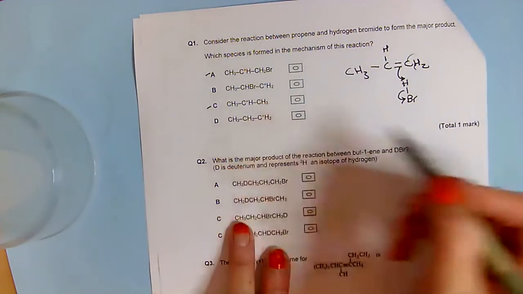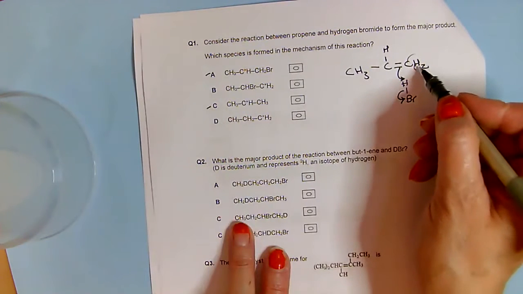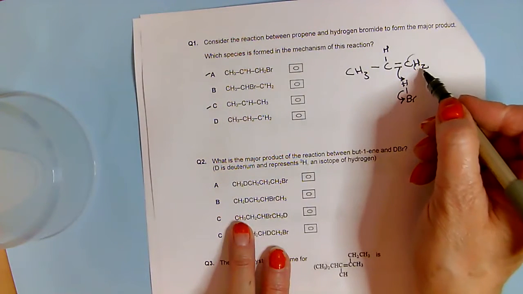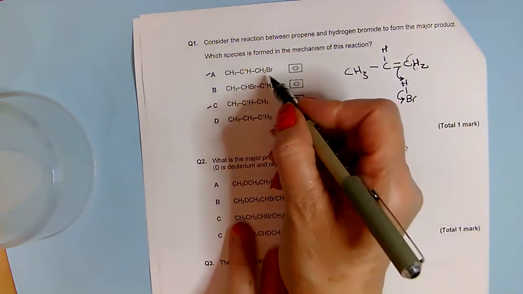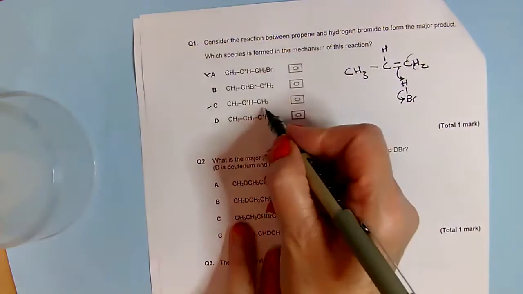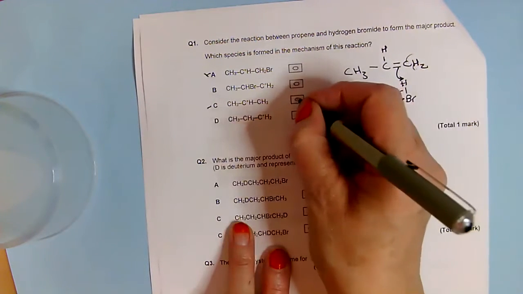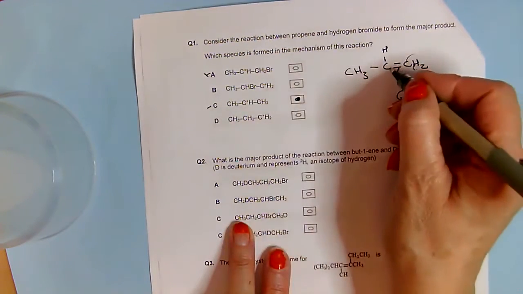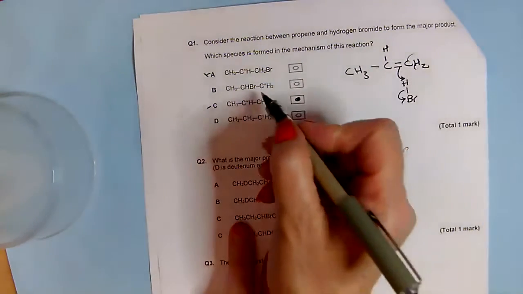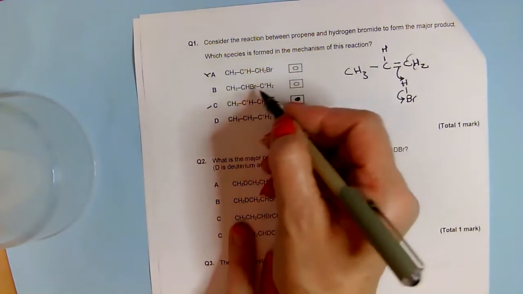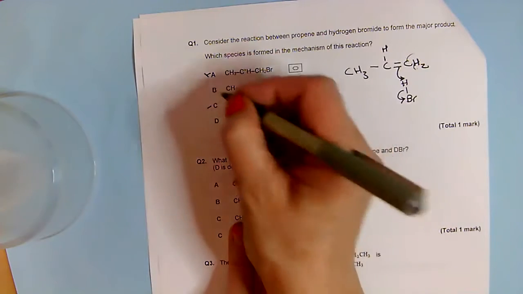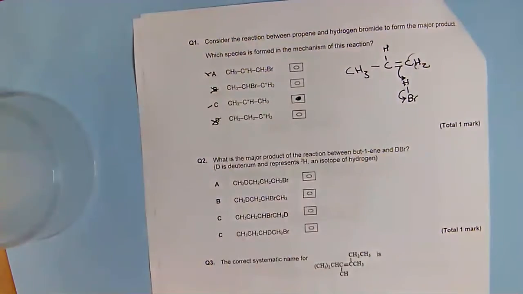And just looking, the hydrogen goes on to the carbon carrying the most hydrogens, which is not this one, so it looks like it has to be this one. Yes, that would be the case, and the Br would be on the second carbon, which it would be here, but the carbocation's in the wrong place, so it's not those two, but it's C.